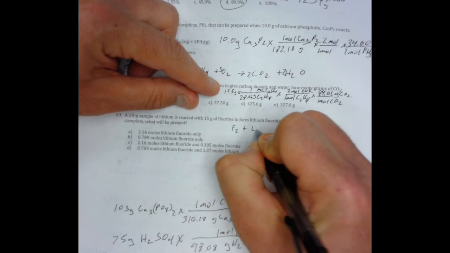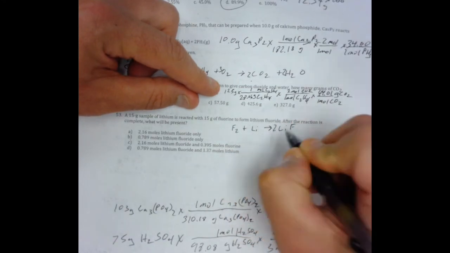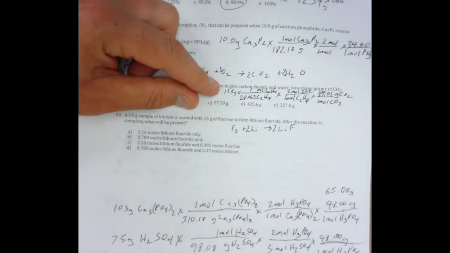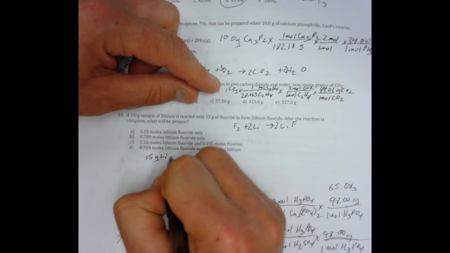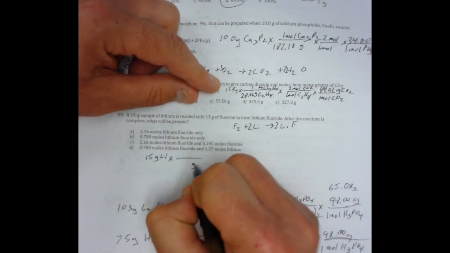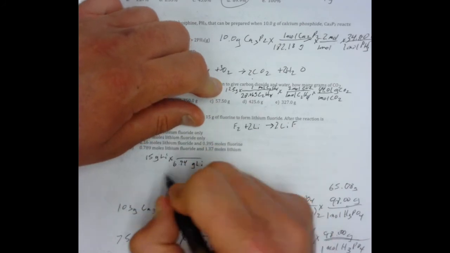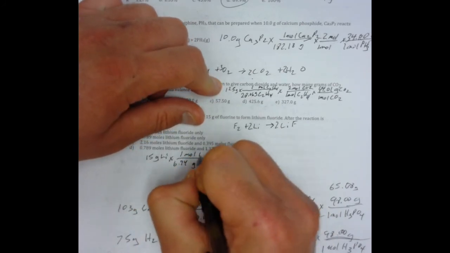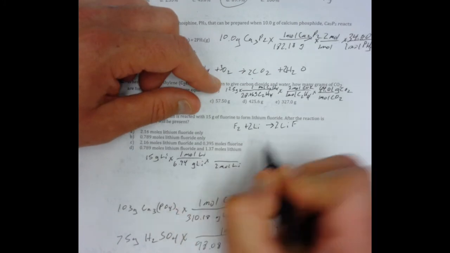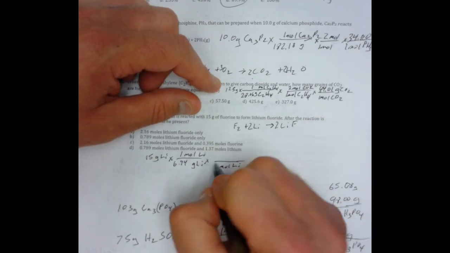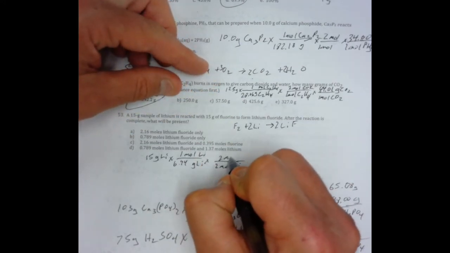F2 plus Li yields LiF. There's 2 of those, so we need 2 of those. 15 grams Li. Every 6.94 grams Li will be 1 mole of Li. Every 2 moles of Li will make 2 moles of LiF.